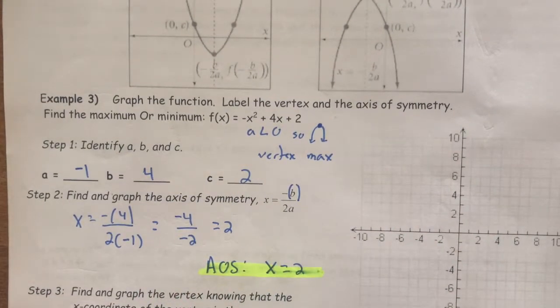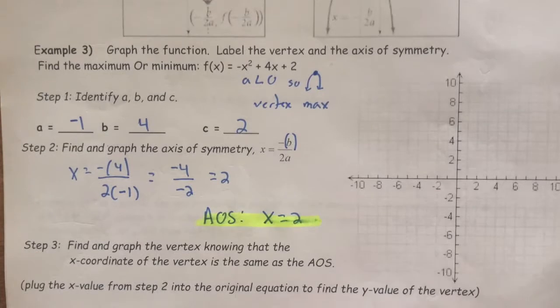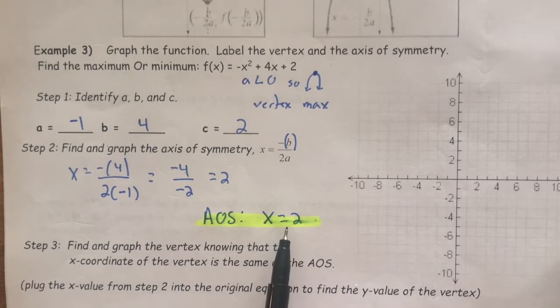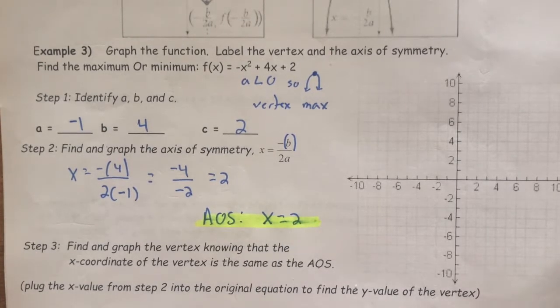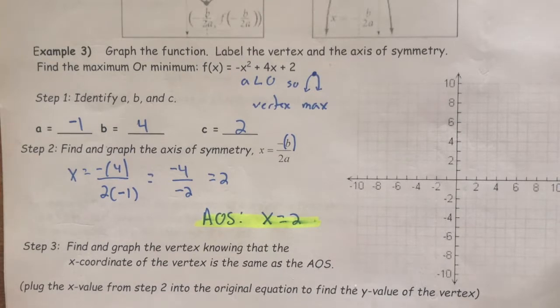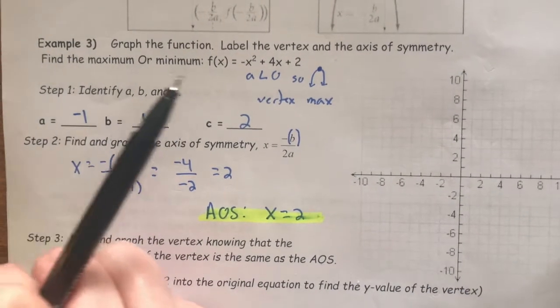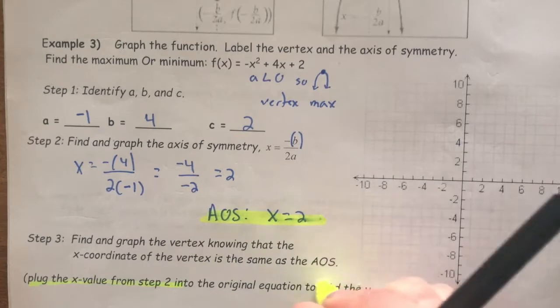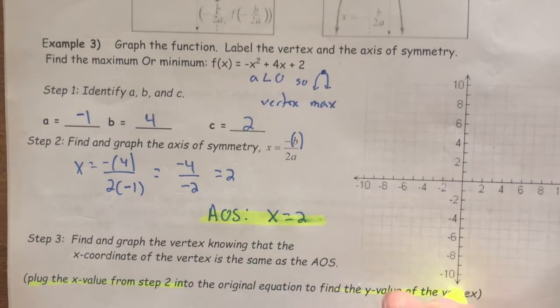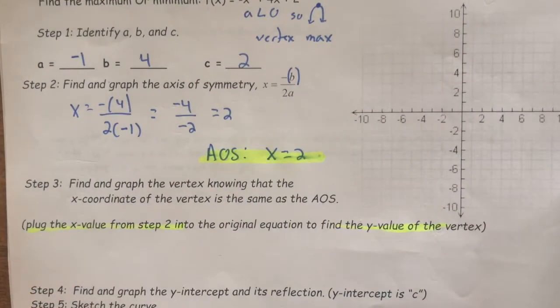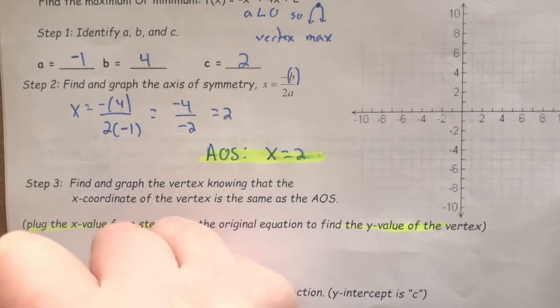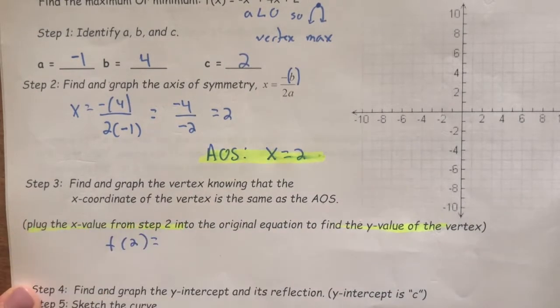So now that I know my axis of symmetry, I can actually go through and find the vertex as well. To find the vertex, we know that the x-coordinate is going to be 2 because that's our axis of symmetry. So we're going to plug the x value in from that step above into the original equation to find the y value of our vertex. So we're going to do f of 2, and we're going to plug that in.